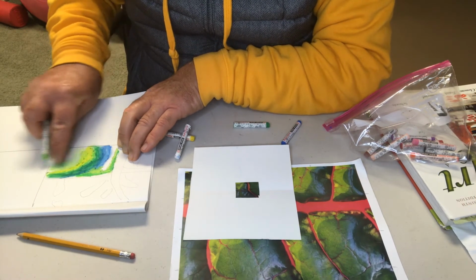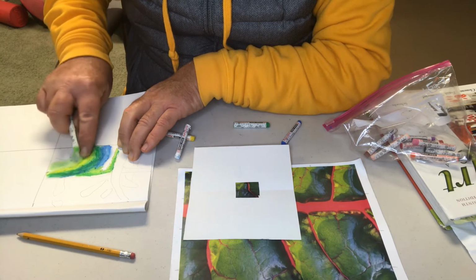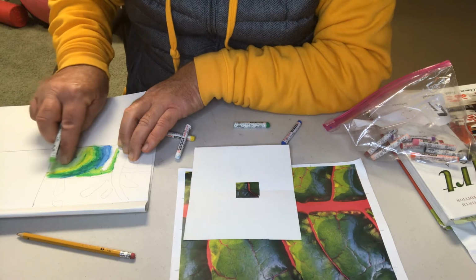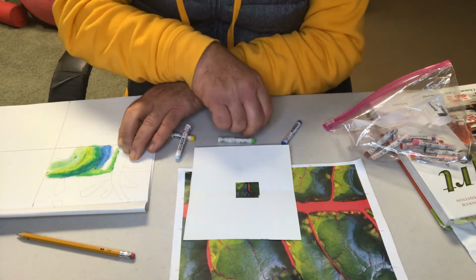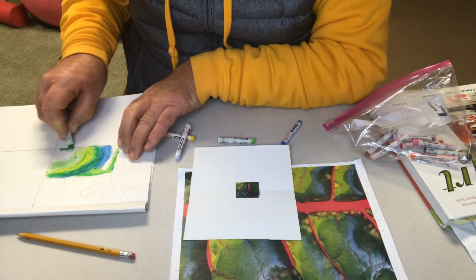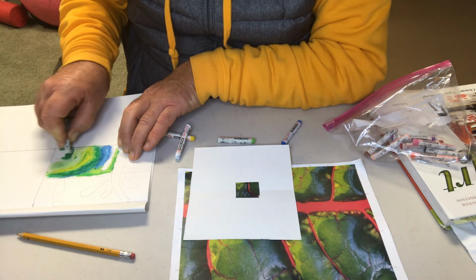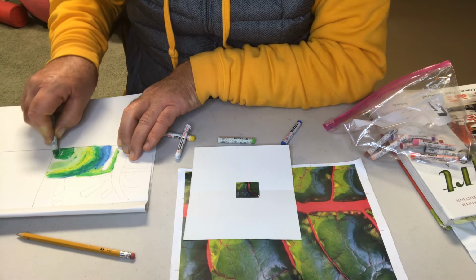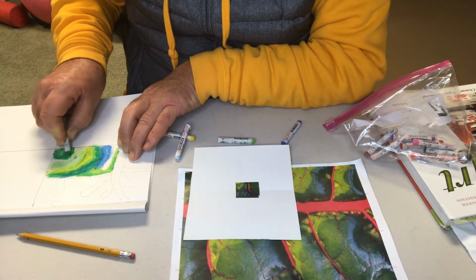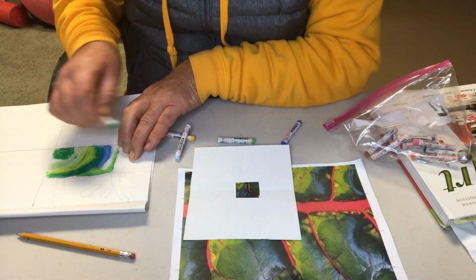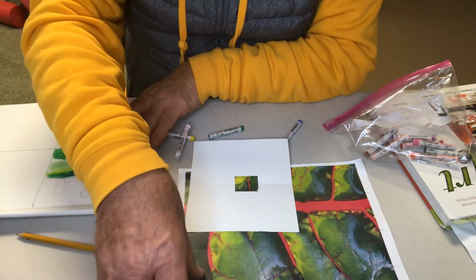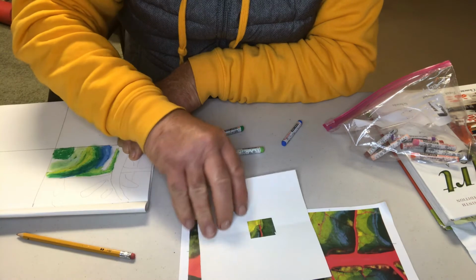And I'm getting some neat variations here, and then I see a darker green here again. And I'm going to put this up here so I don't keep moving it.